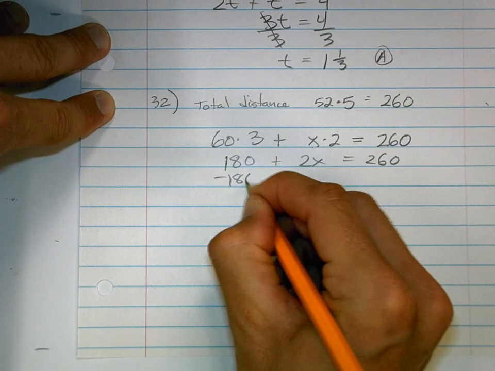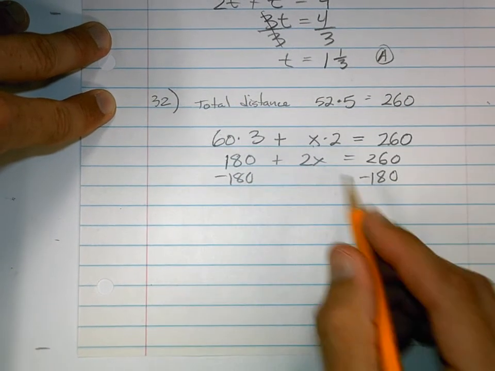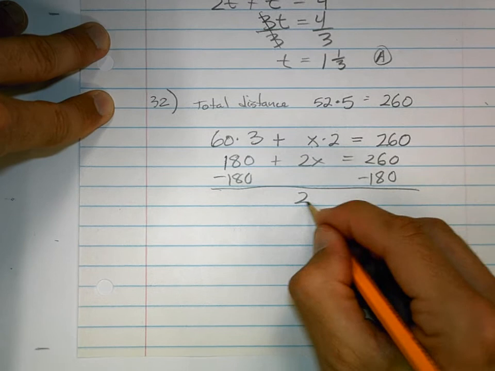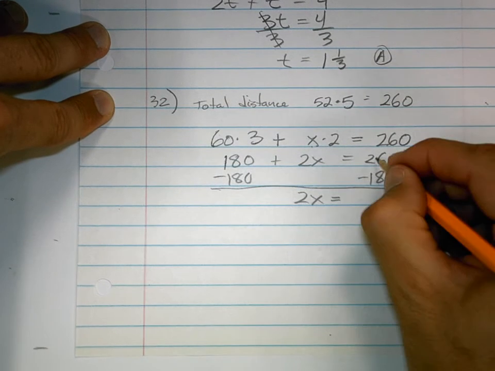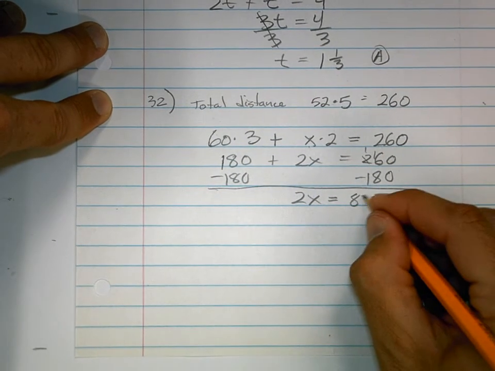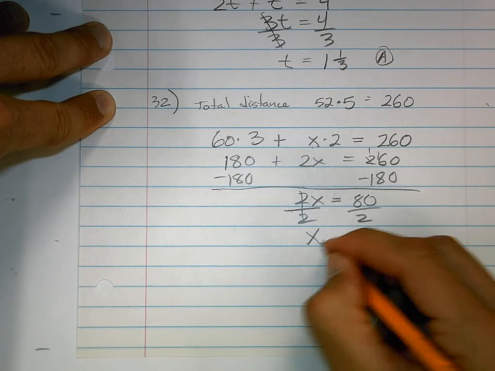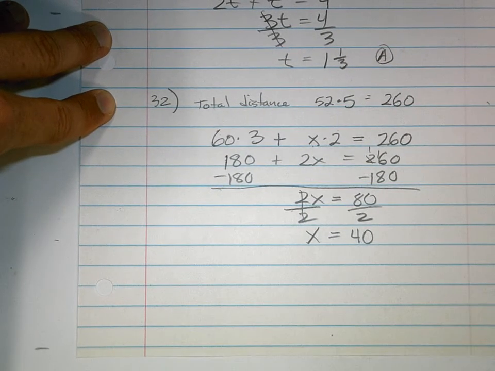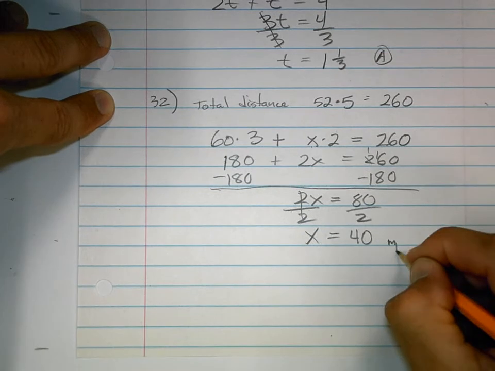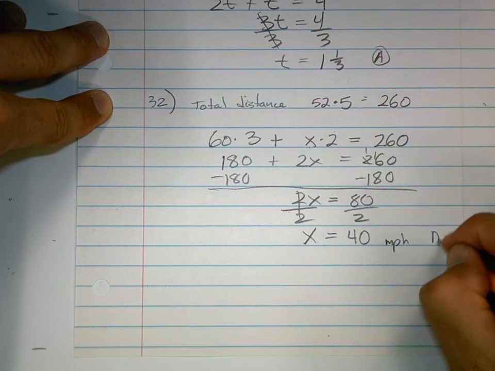Subtract 180 from both sides. 2x equals 80, divided by 2, and x equals 40 miles per hour, which is D.